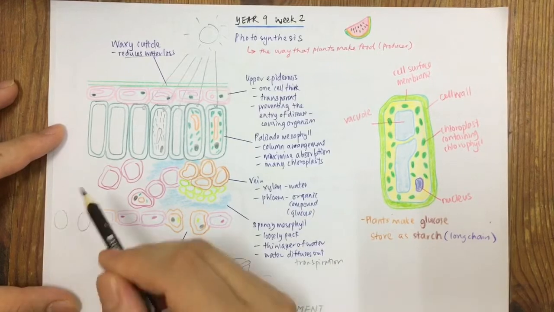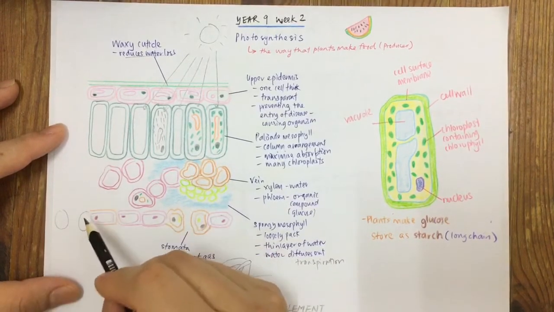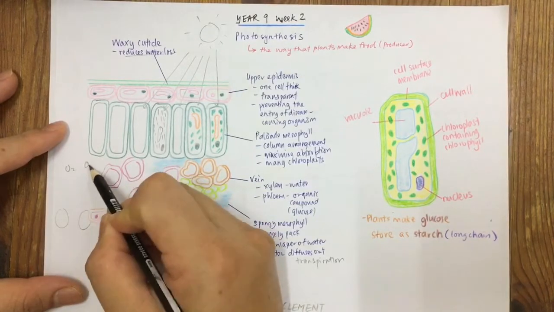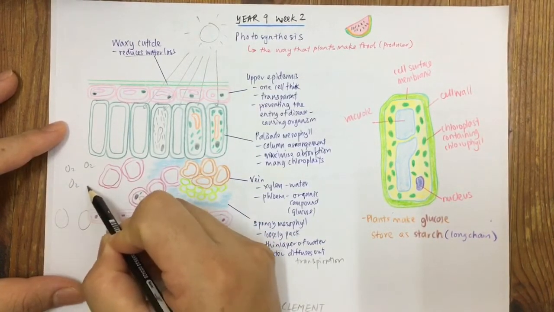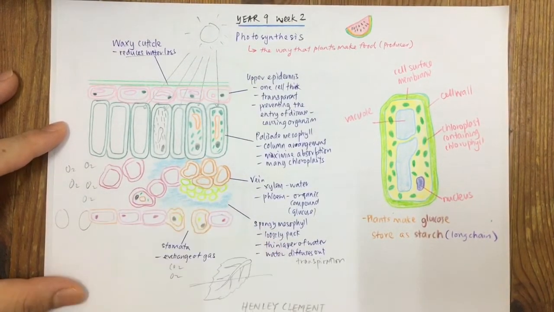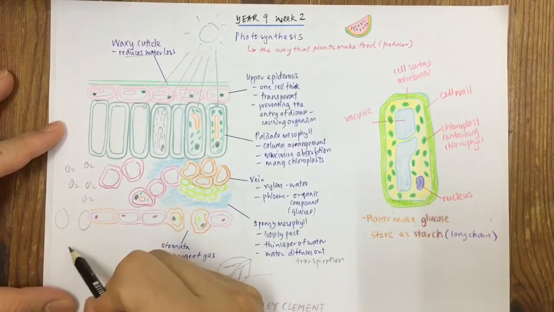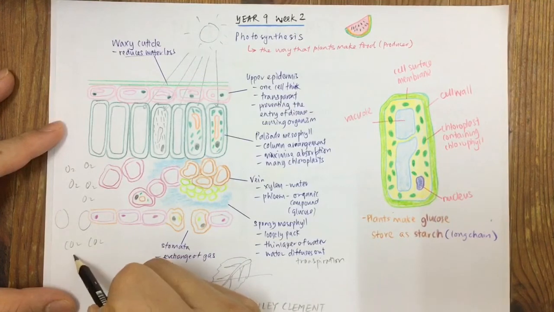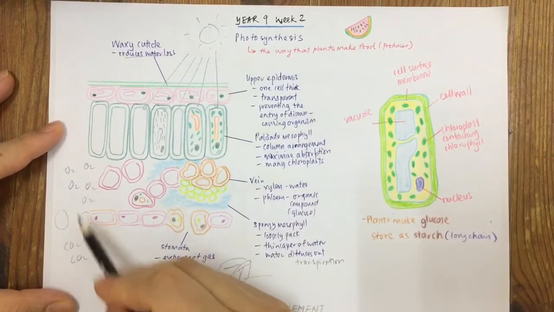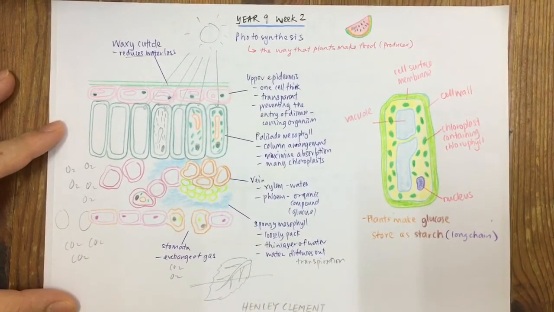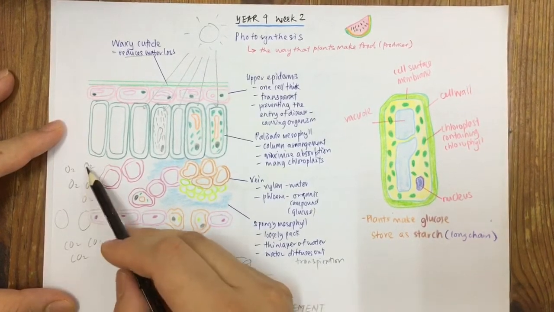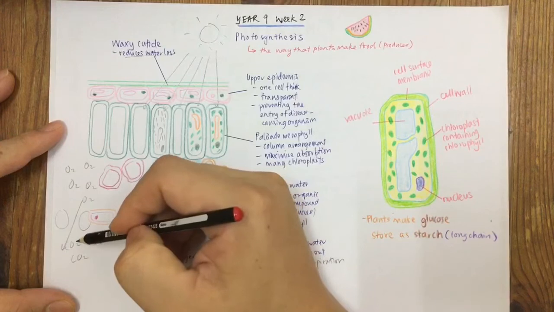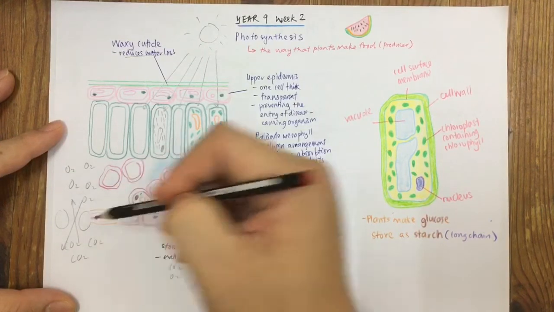As a product of photosynthesis, there will be a lot of O2 here. Sorry, O2. And the outside will have a lot of CO2 as compared to the inside environment. So these two will exchange, diffuse. The high concentration of oxygen will diffuse out, whereas the high concentration of carbon dioxide will diffuse in.